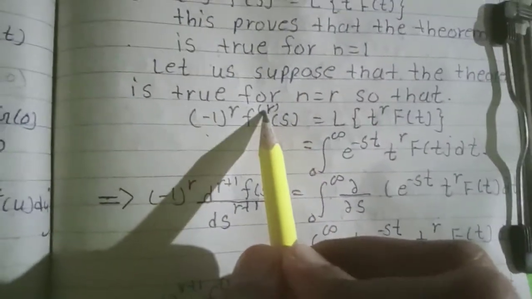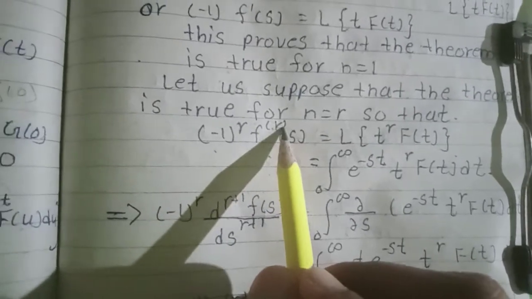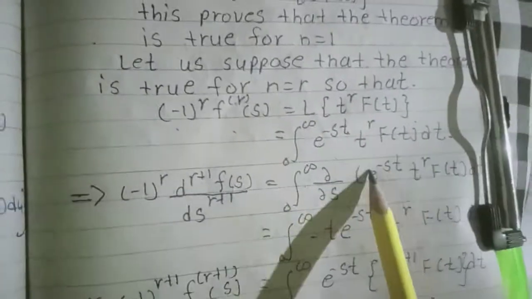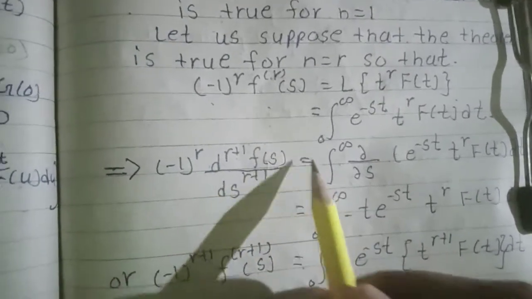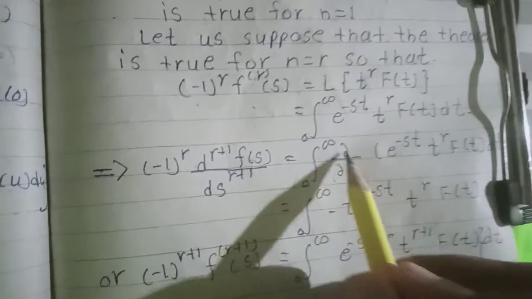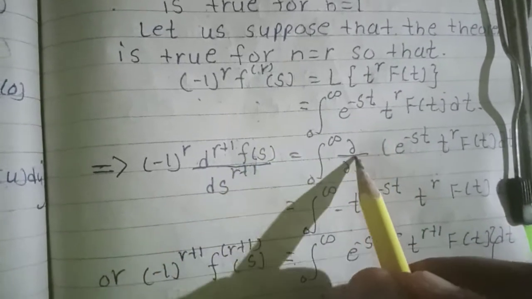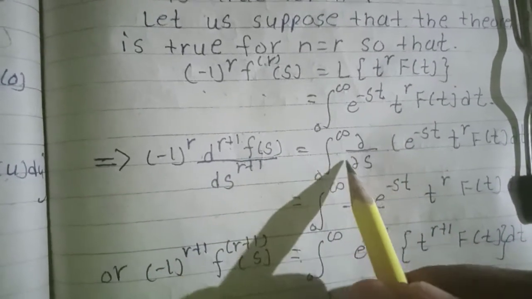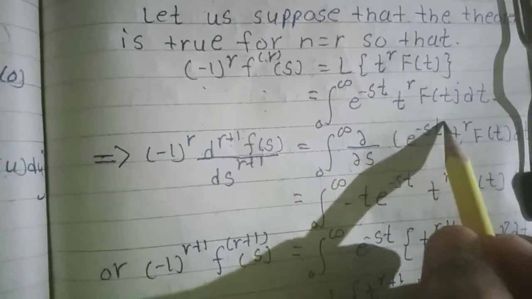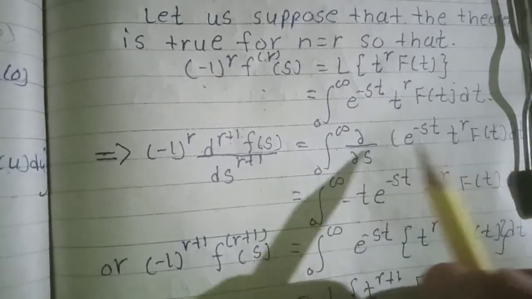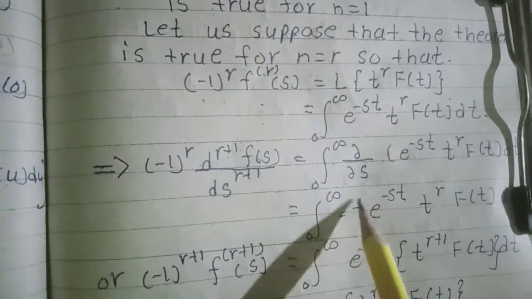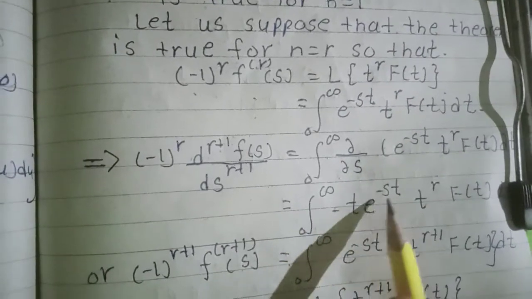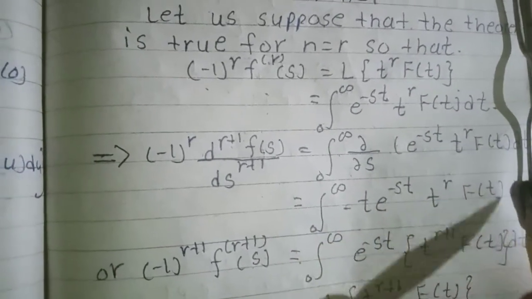Here is the first derivative, here is the rth derivative, then 1 added, so the r plus 1 derivative of F of s is equal to the integration from 0 to infinity of dou by dou s of e raised to minus st t raised to r f of t dt. So take the derivative of e raised to minus st, which gives minus t e raised to minus st t raised to r f of t dt.